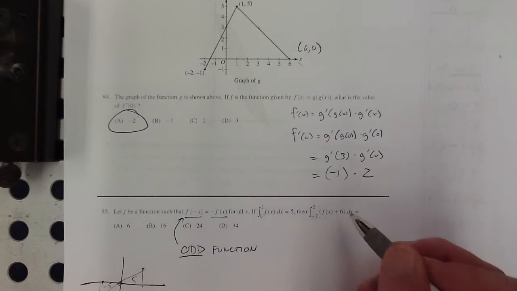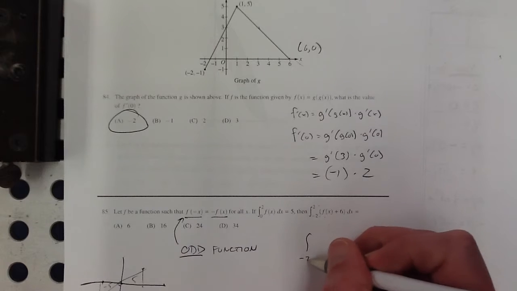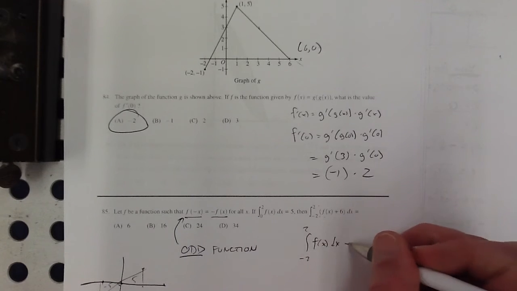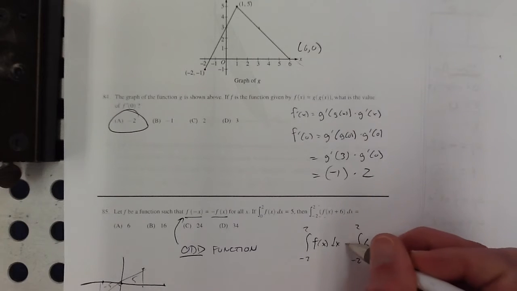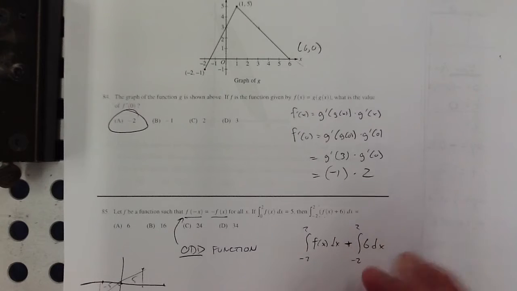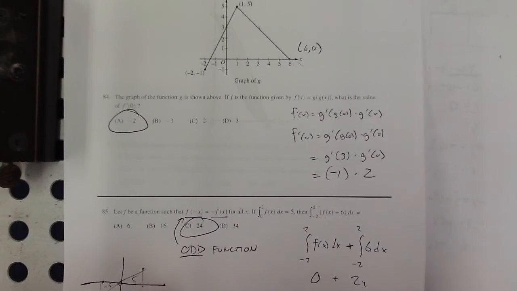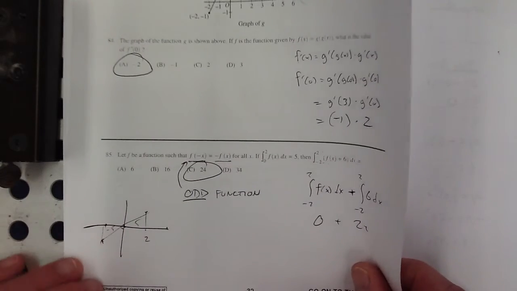Okay, so the plus 6 part, we can split this up because you're allowed to do that. I mean, we effectively do that every single time we evaluate an integral. And this from negative 2 to 2, because it's an odd function, that's just 0. So this is just like a 4 by 6 rectangle after that stuff cancels out.